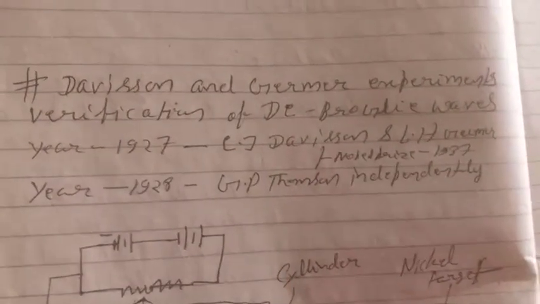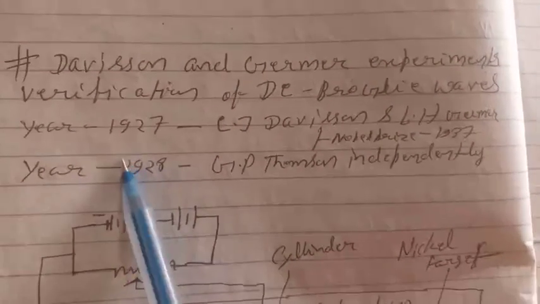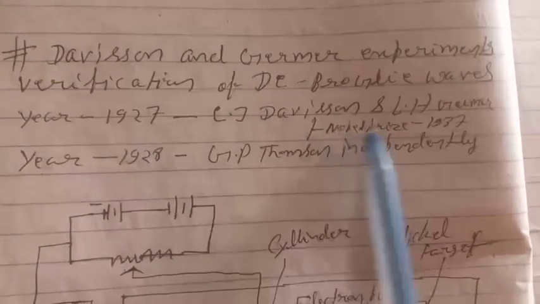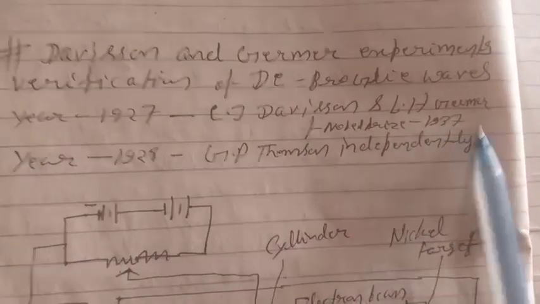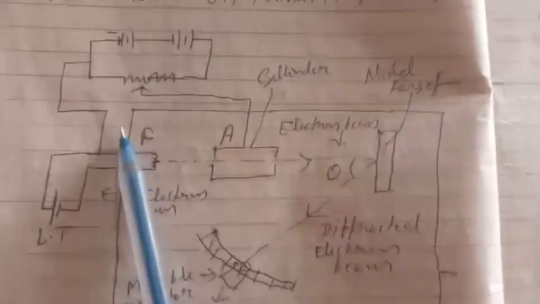Davisson and Germer experiment for the verification of de Broglie waves. This experiment was performed in 1927 by C.J. Davisson and Lester Germer, and they got the Nobel Prize in 1937. This experiment was also independently performed by G.P. Thomson in the year 1928. The experimental diagrammatic setup of the experiment is shown in the figure.